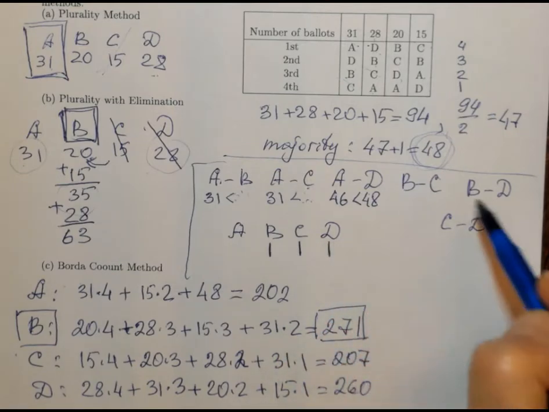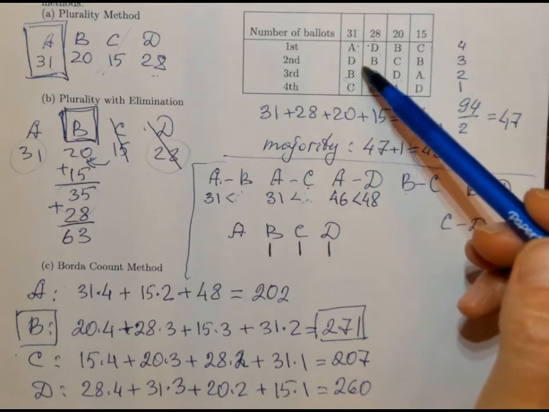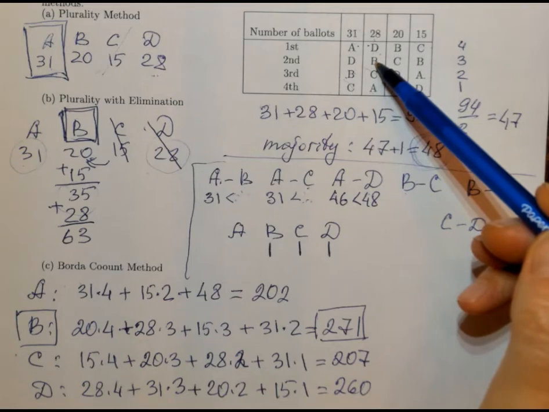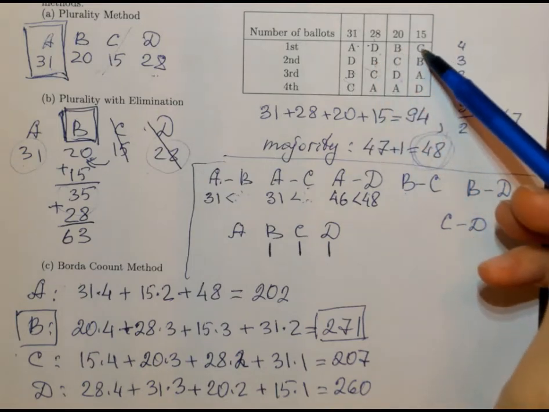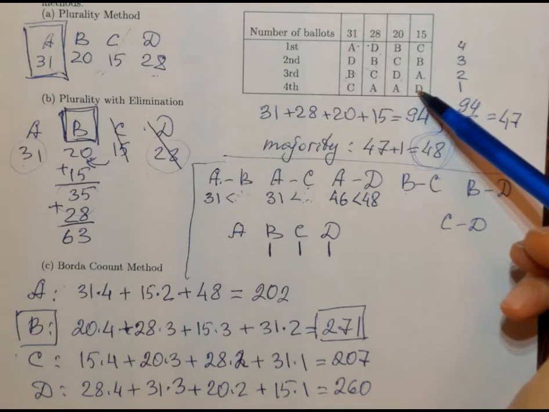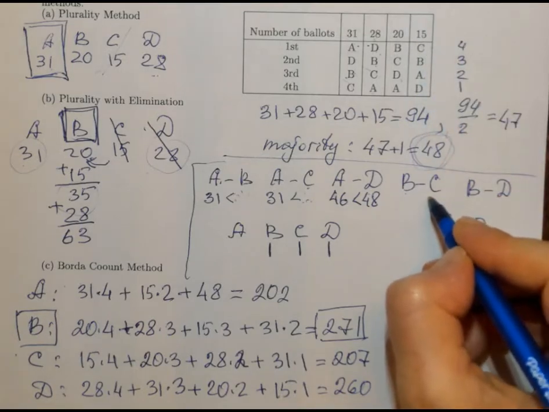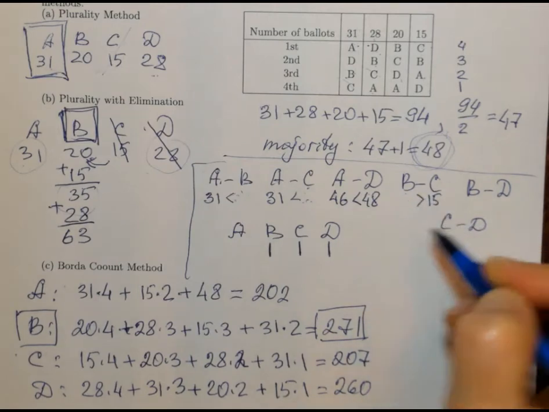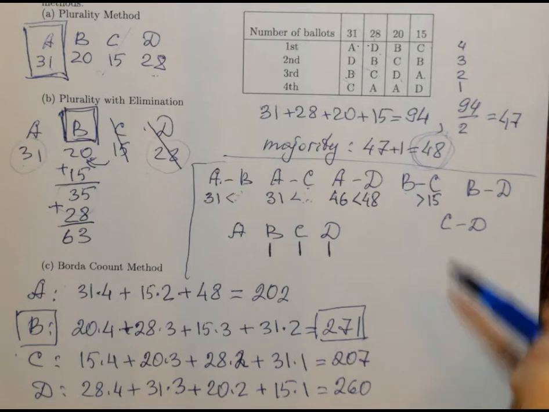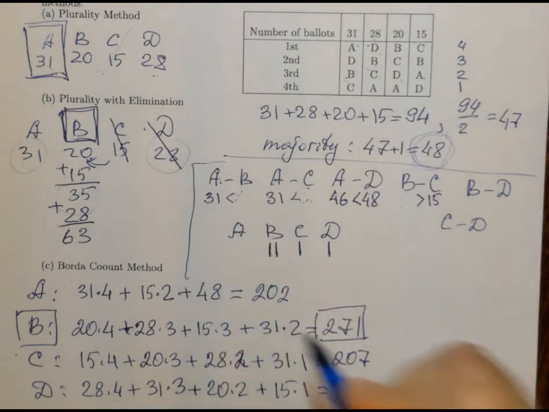So D gets a point. B and C. B is above C here, here, and here. C is over B only in the last group. So C wins on 15 ballots, and it is definitely less than the other three groups. So B wins. B gets a point.